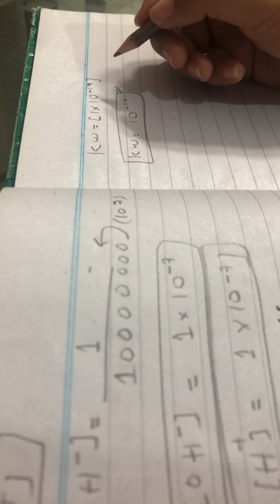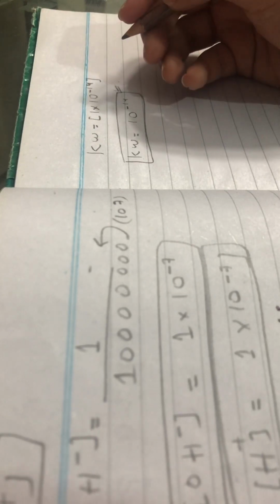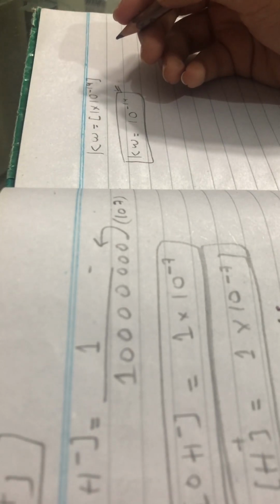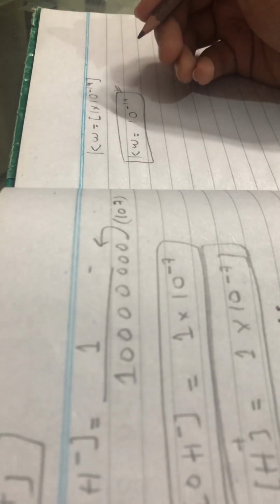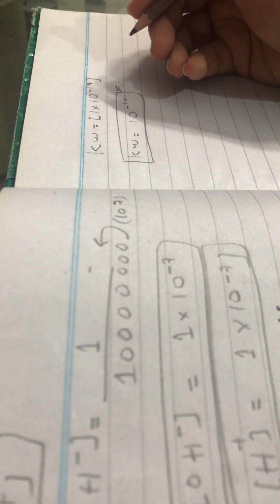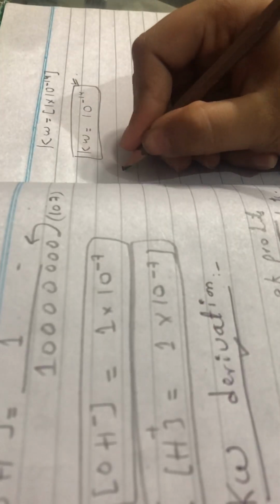We can say that with a decrease or increase in the amount of water at 25 degrees centigrade, Kw remains constant.